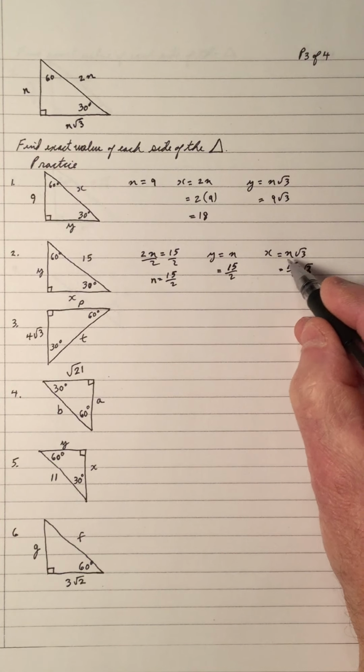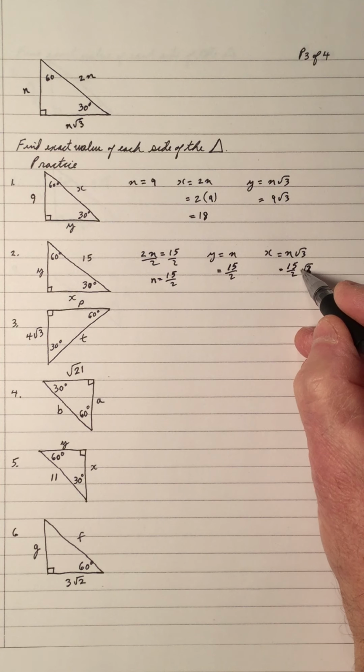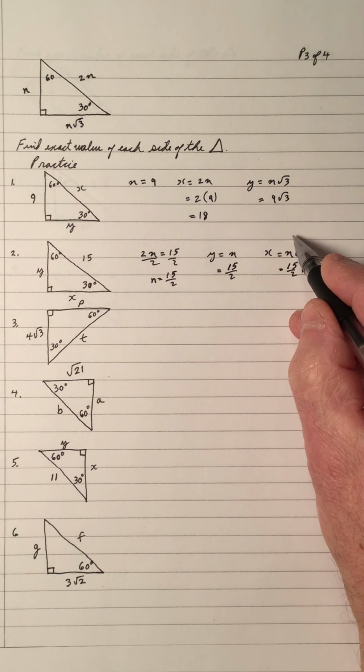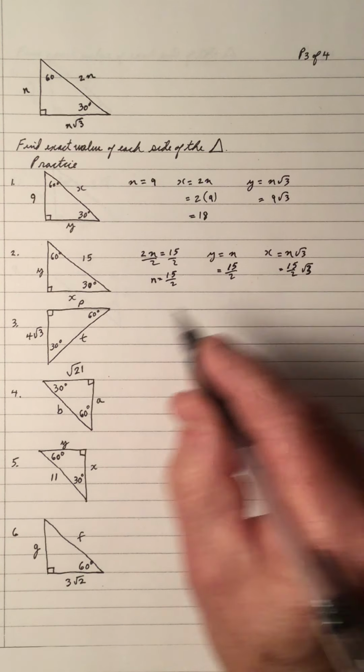Notice n root 3 means n times root 3. So 15 over 2 root 3 times. There's a multiplication understood to be here. That's like writing 6x, 6 times x. We don't put the times in.